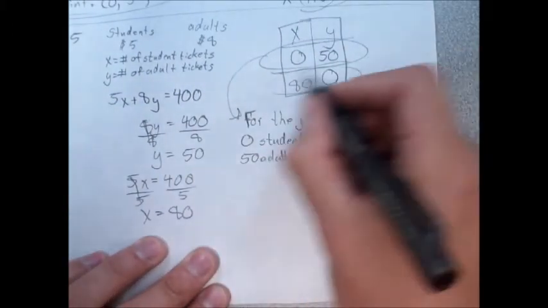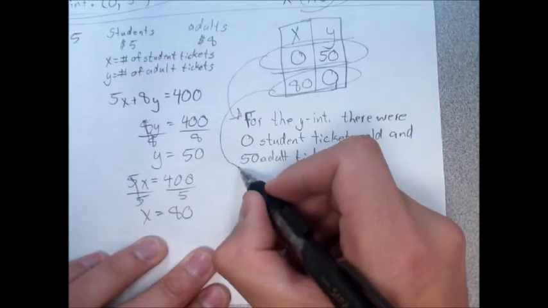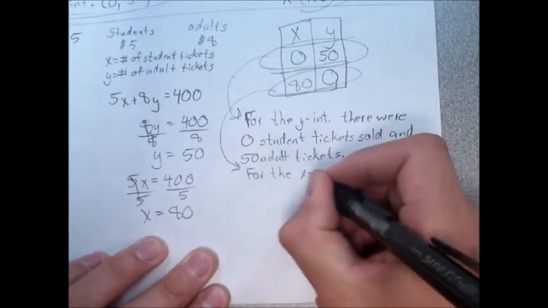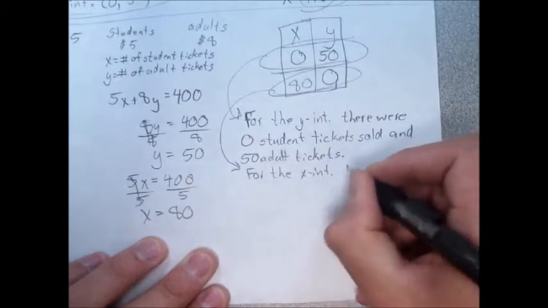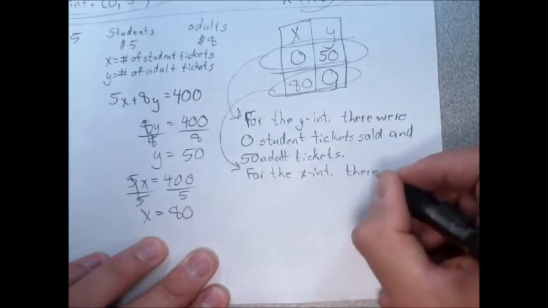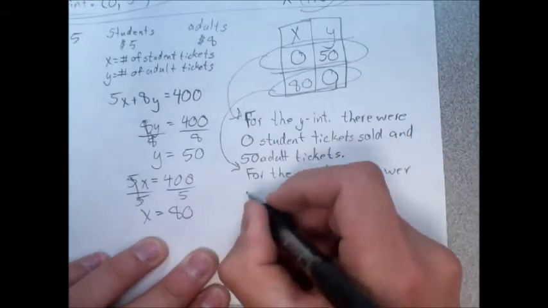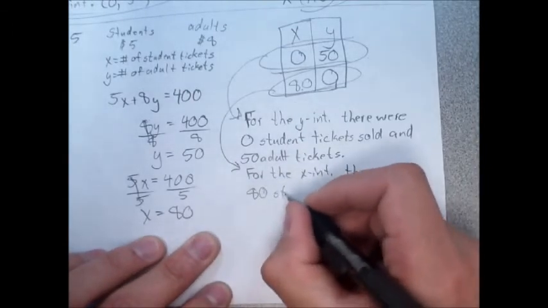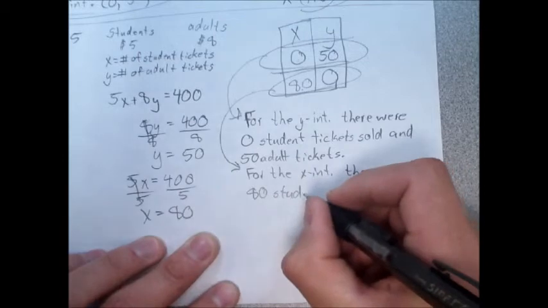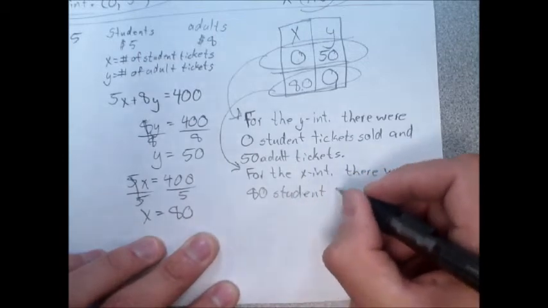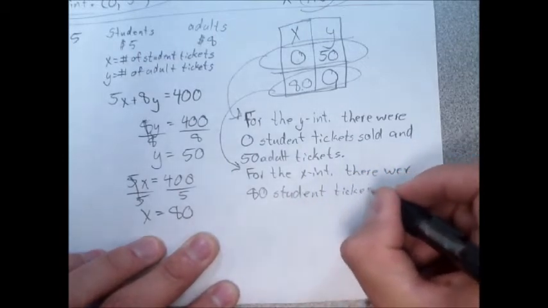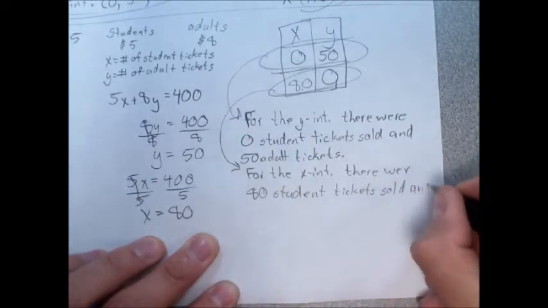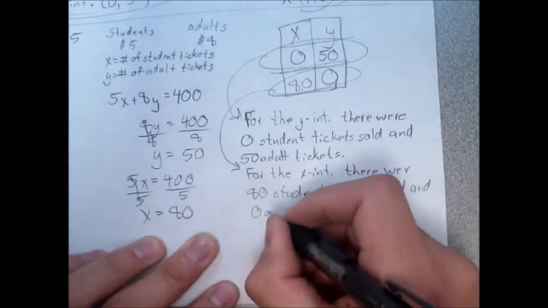Next, I'm going to identify the x-intercept. So for the x-intercept, there were 80 student tickets sold, and 0 adults.